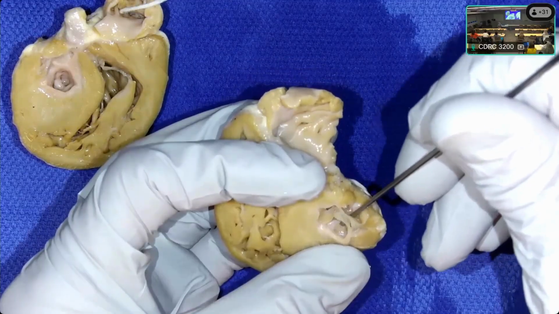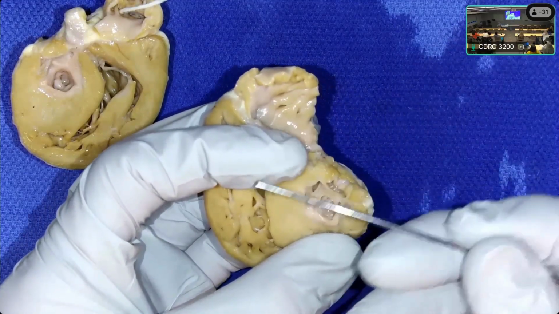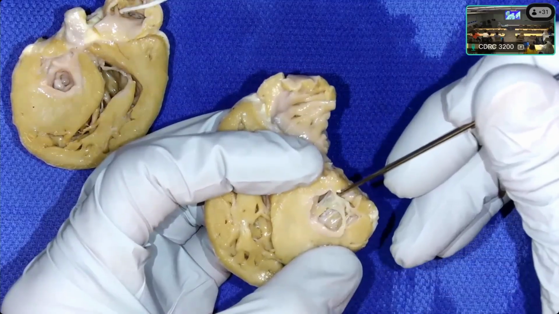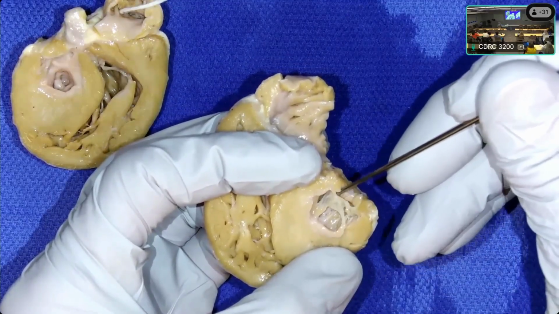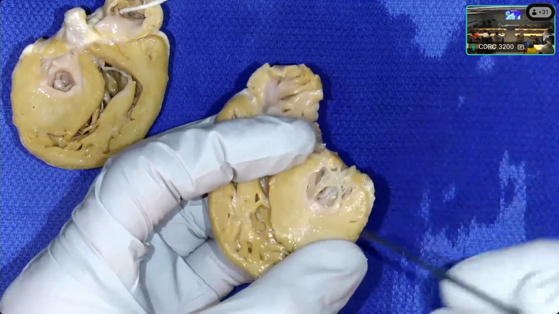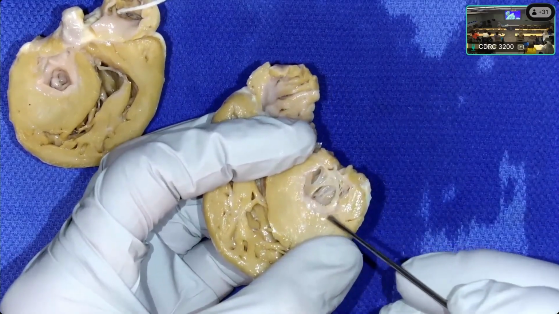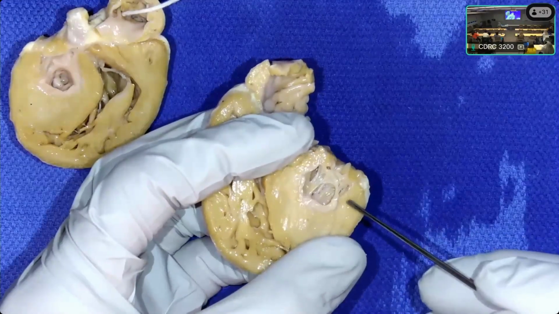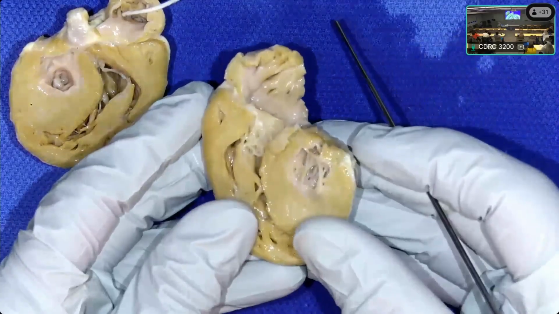So my probe is in the orifice, so whoever made this lucky cut left most of the mitral valve intact so that we can see what this looks like. But again, you can see that extensive endocardial fibroelastosis within this globular left ventricle. And this specimen has mitral stenosis, as we can see.